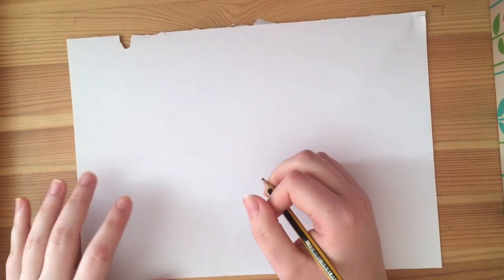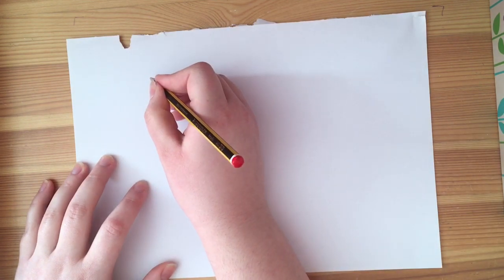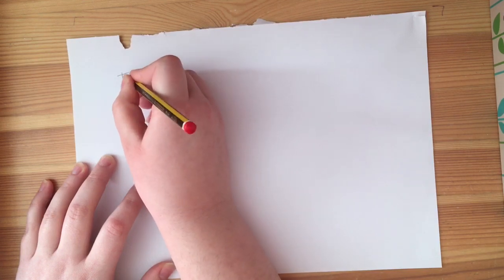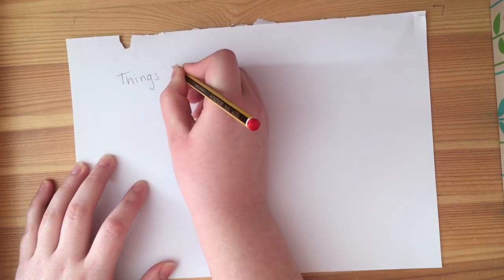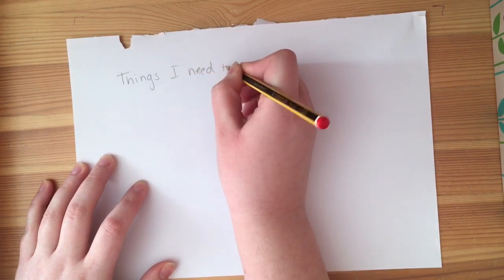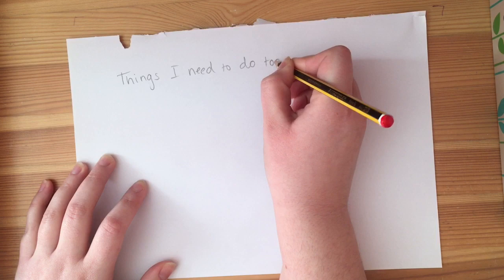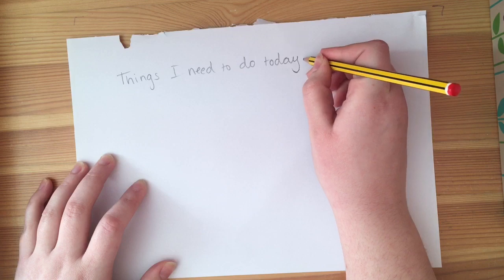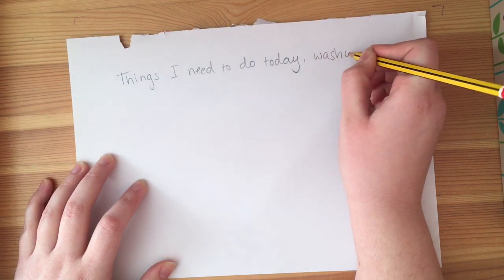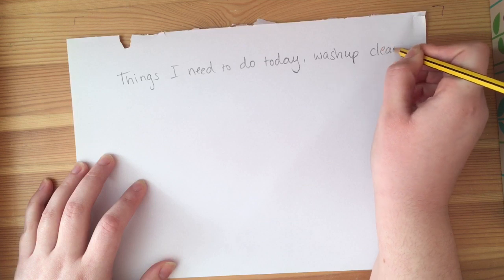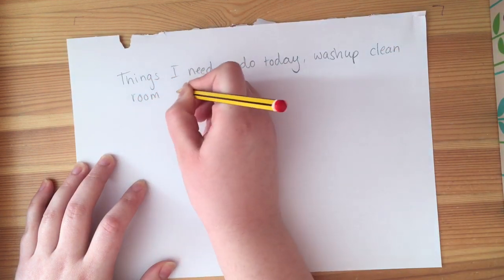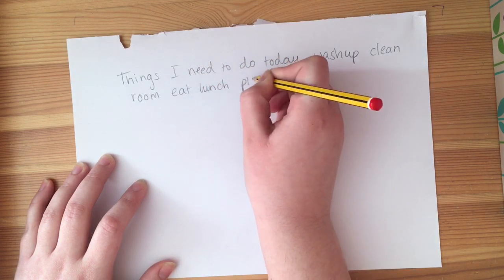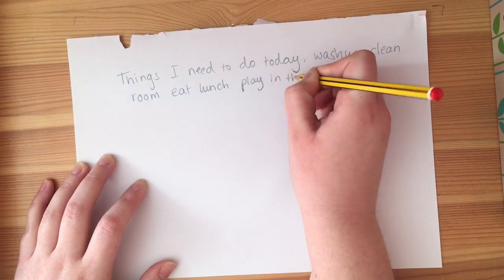In the middle of your writing, you might have a moment where you start making a list. So you might have, for example, things I need to do today. You wouldn't all of a sudden start writing: wash up, clean room, eat lunch, play in the garden.